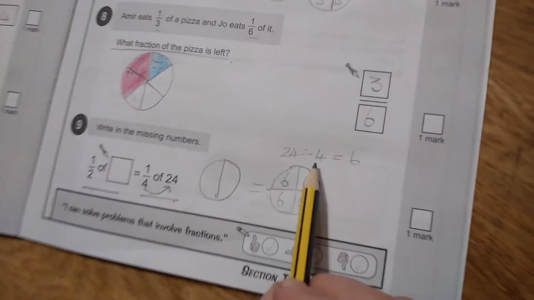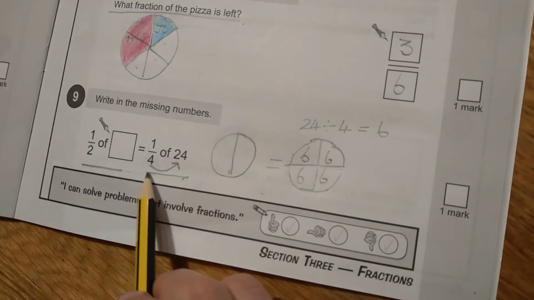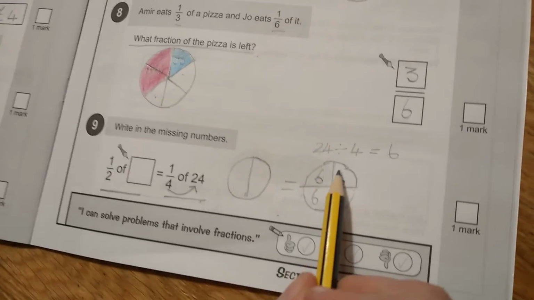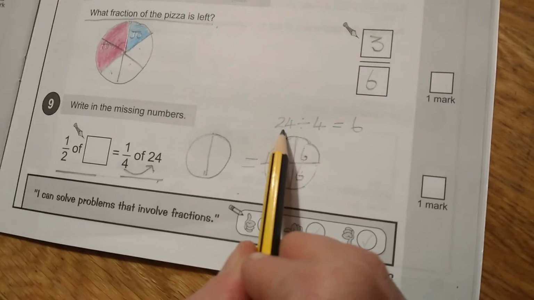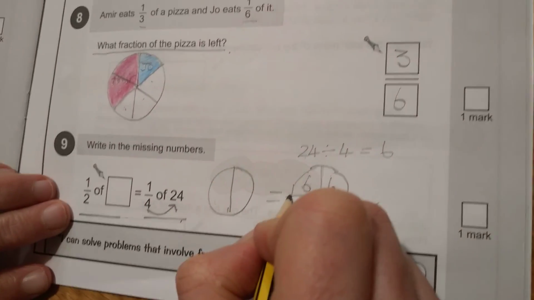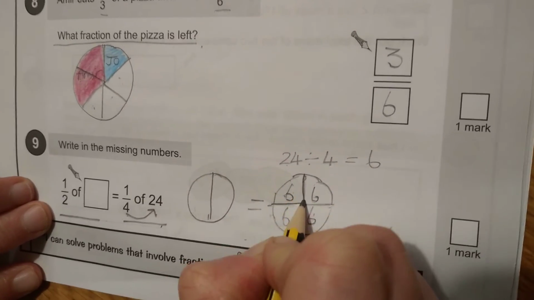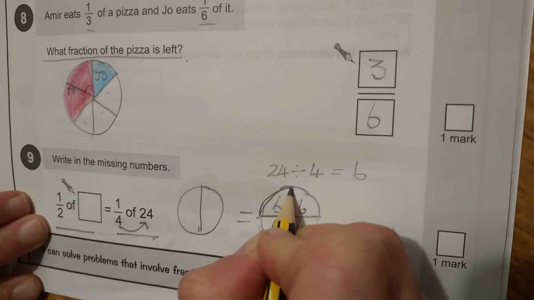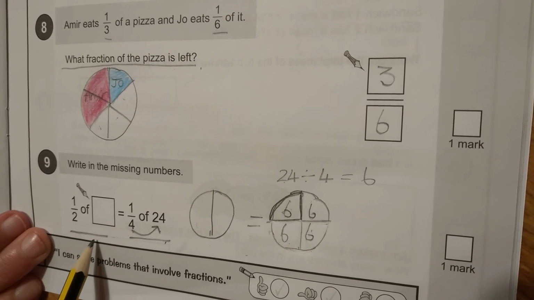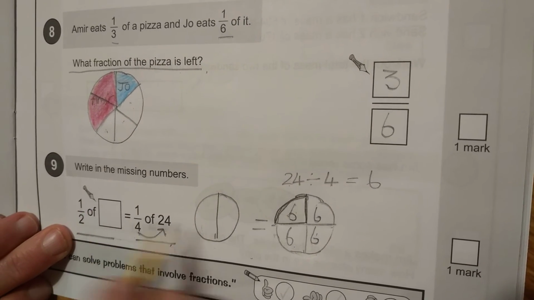Okay, so I had to find a quarter of 24. So I had to divide 24 up into 4 parts. And 24 divided by 4 is 6. So 1/4 of 24 is 6. Okay, so we're looking at this section here. And the calculation says that's the same as a half of our missing number.